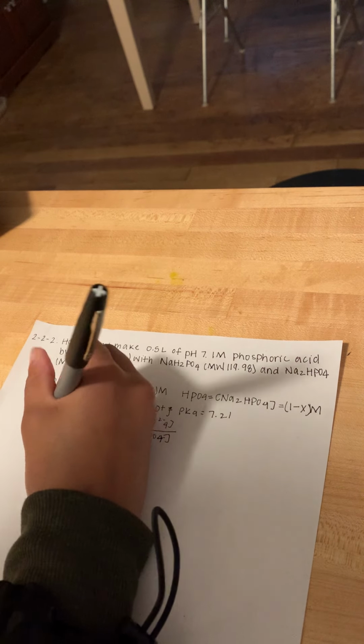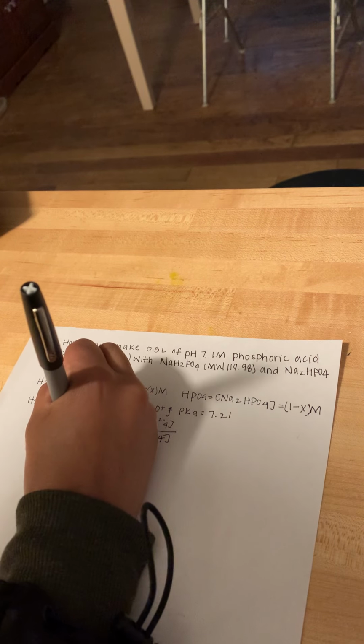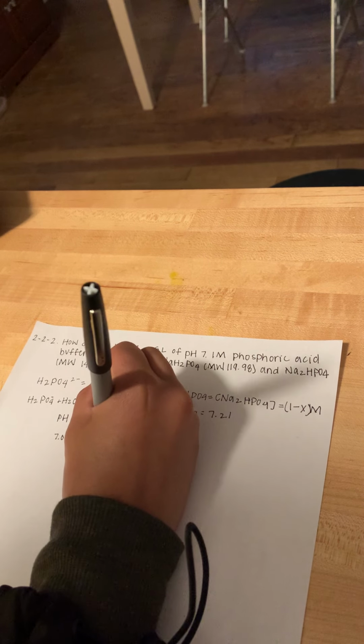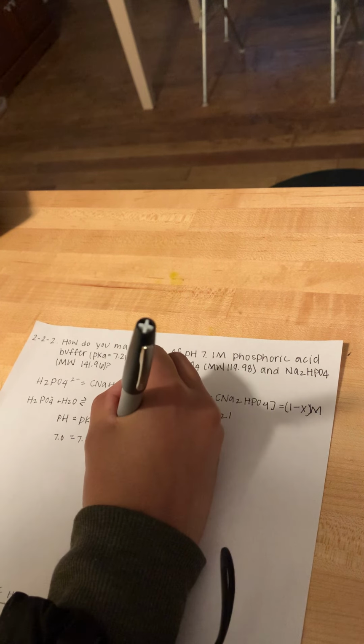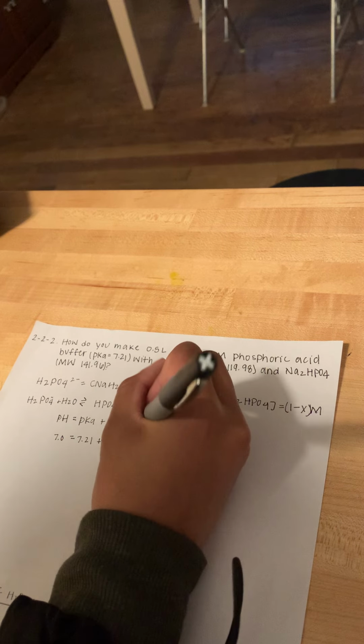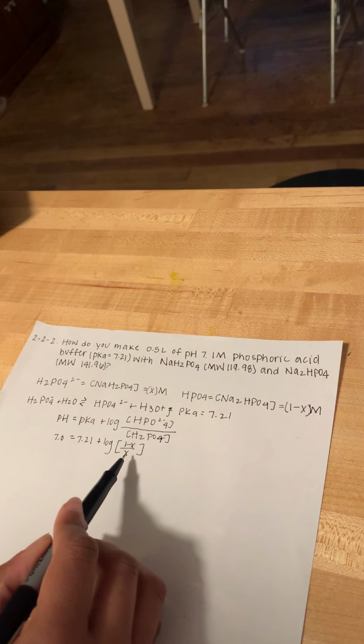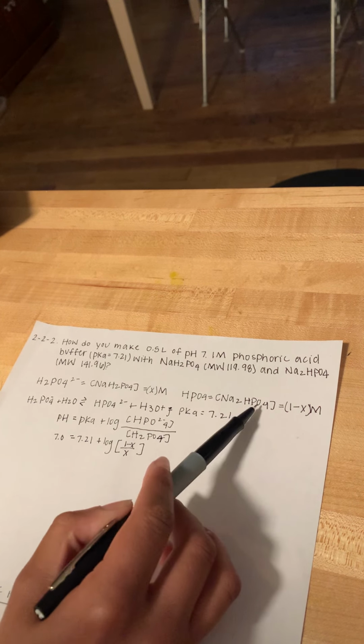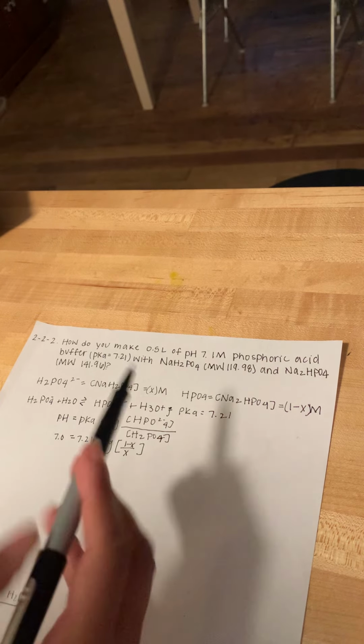So you get the pH of 7 equals 7.21 plus the log of 1 minus X over X. And as you can see, using here and here, you can plug that in.